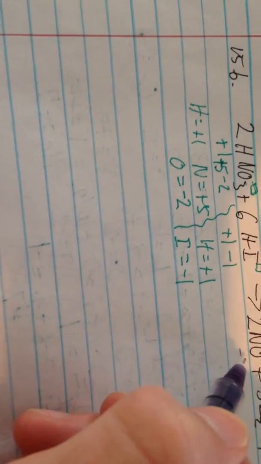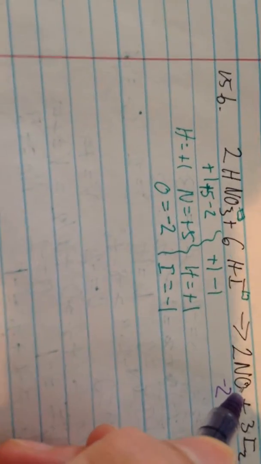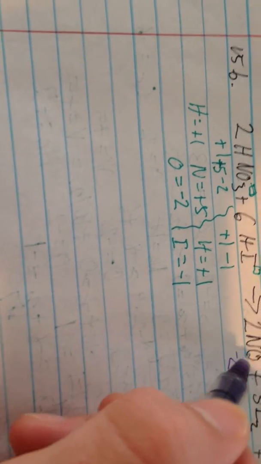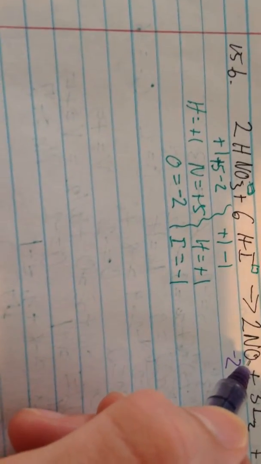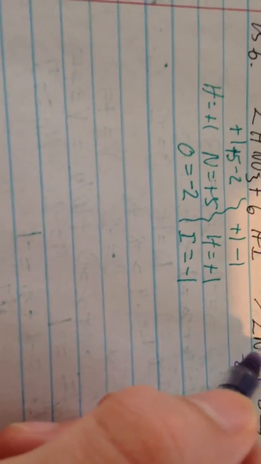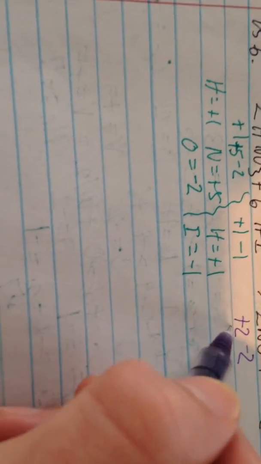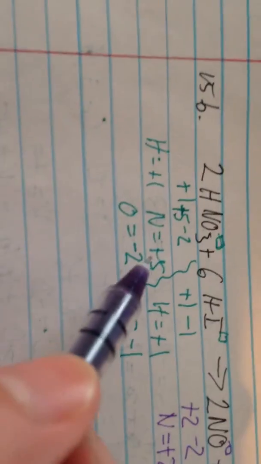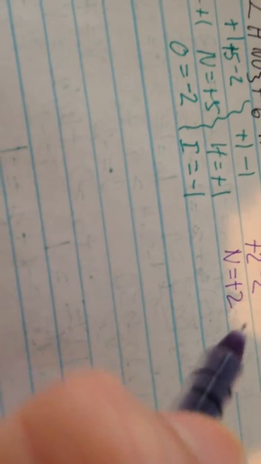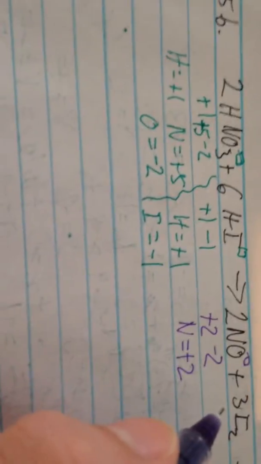Yay, purple. Alright, so over here we know it's -2 for the oxidation number of oxygen. And so the whole thing is 0, which means nitrogen is +2. What happened there? How did it go from +5 to +2? That doesn't make sense. Well, I'll come back to it.